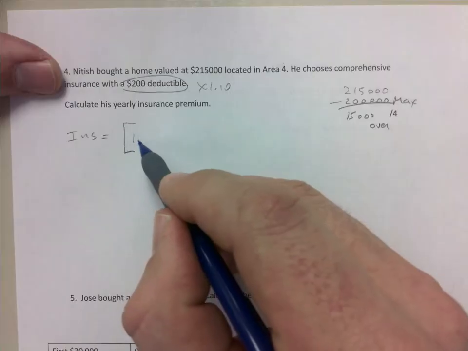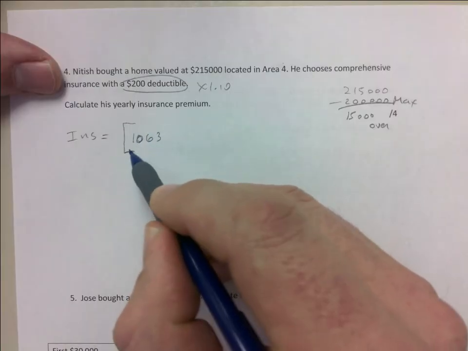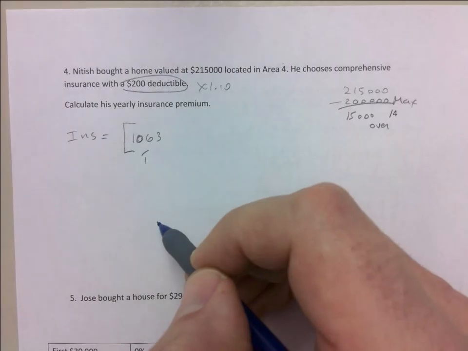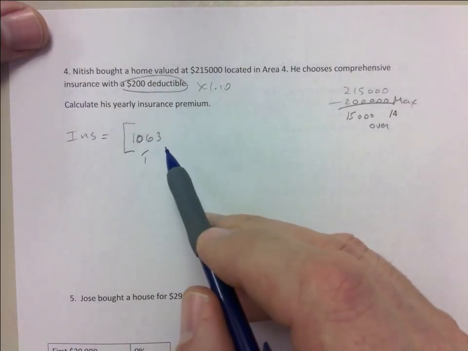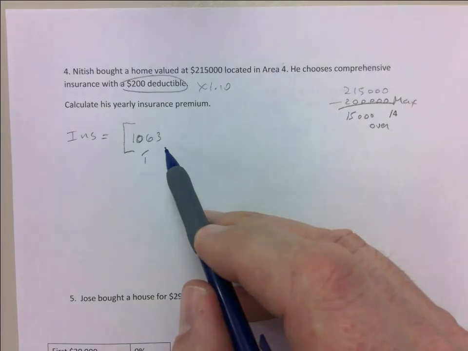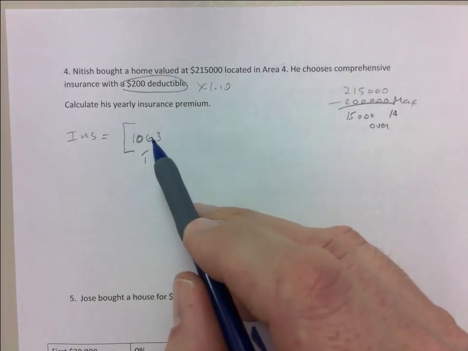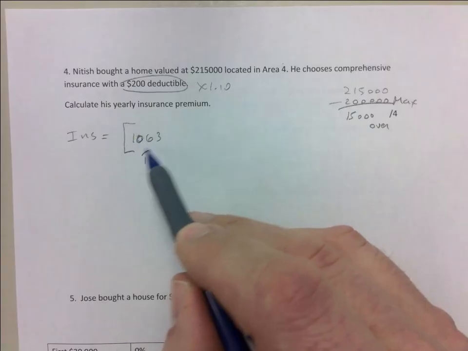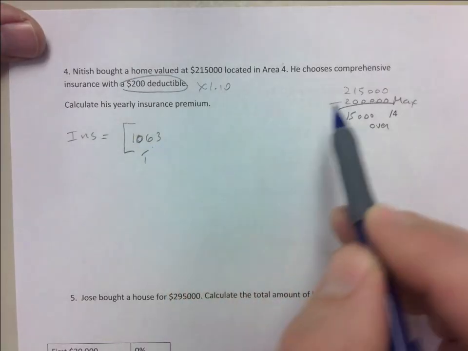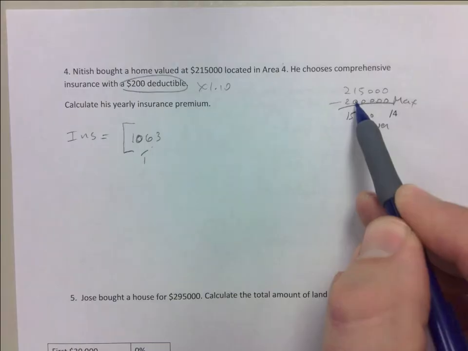That gets us to 1,063. Okay, so that gets you a mark. Just getting that number gets you a mark. This is maybe my last time that I'm going to talk about it. You paying $1,063 covers you up to $200,000 already.